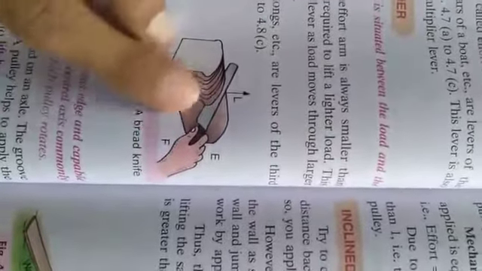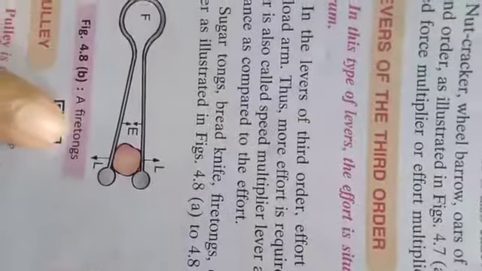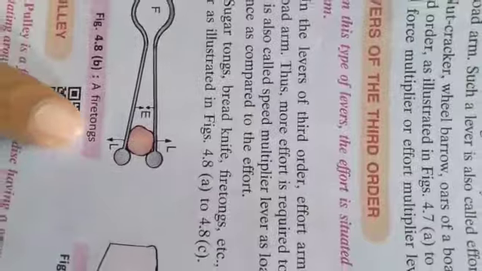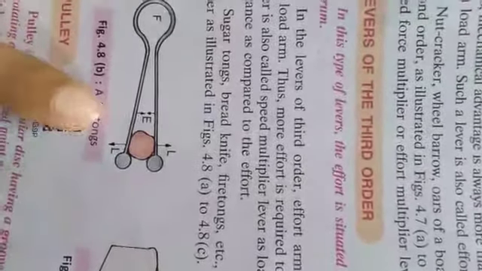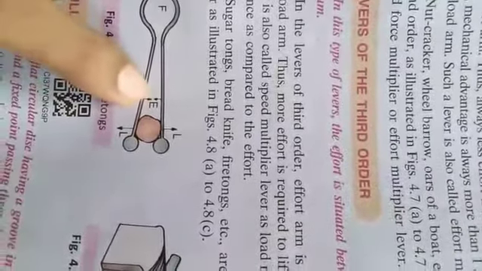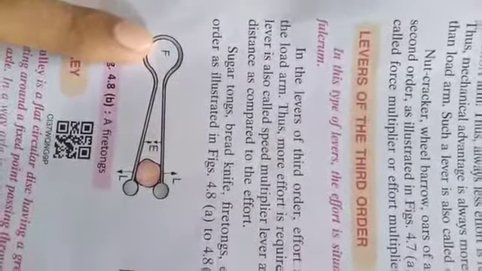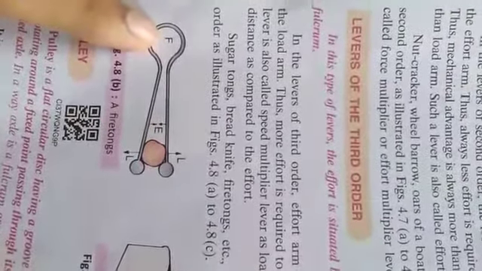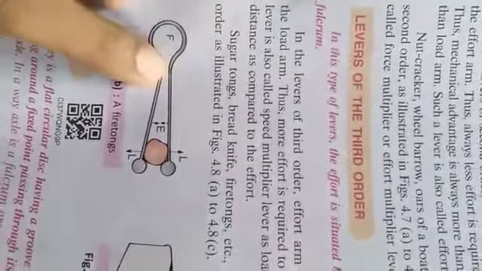Why? This is an example. This is the bread knife. Here this is the fire tongs. In the case of this fire tong, the point of load is this, this is the point of effort, and this is the fulcrum. So we can say that the effort point is in between the load and the fulcrum, isn't it? So this is a third order lever.